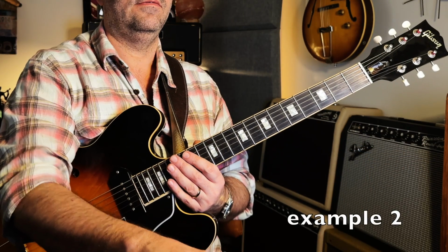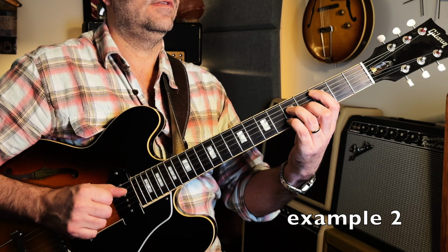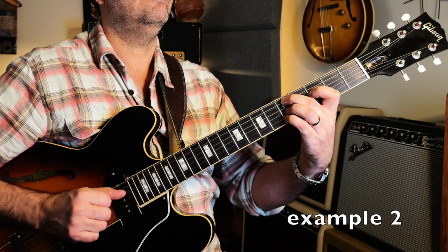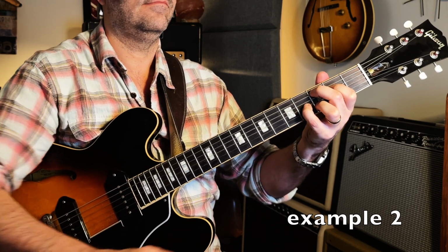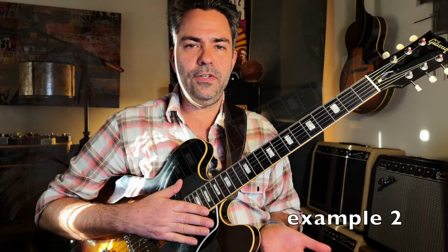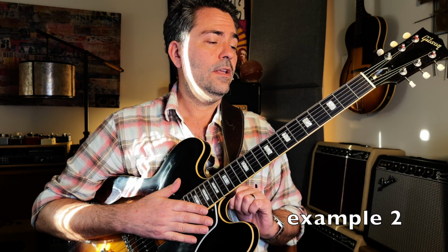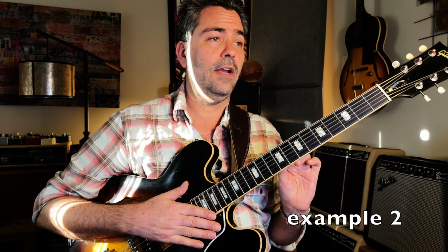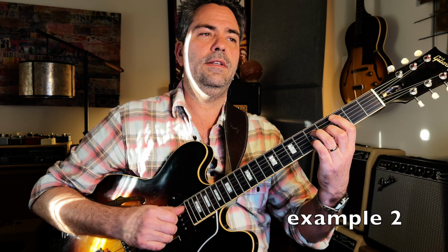Example 2. 1, 2, 3, 4. So example 2, we're just adding some additional motion for the dominant 7th chords, right? So for the 6 chord and the 5 chord. So we're going to start with C major 7 for the 1.